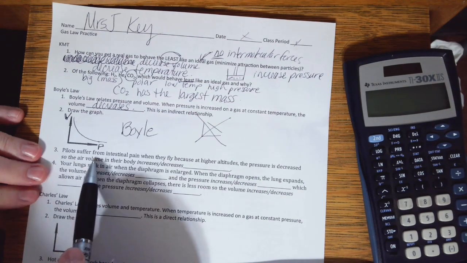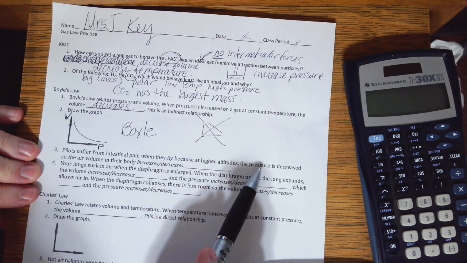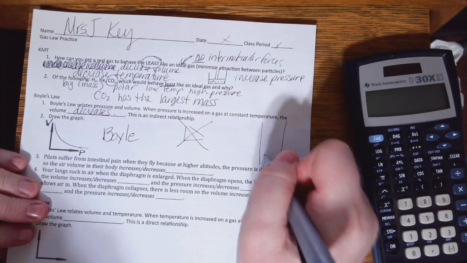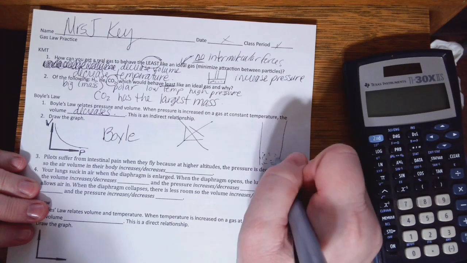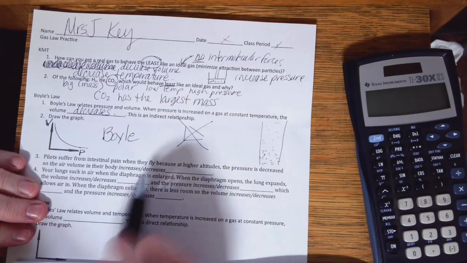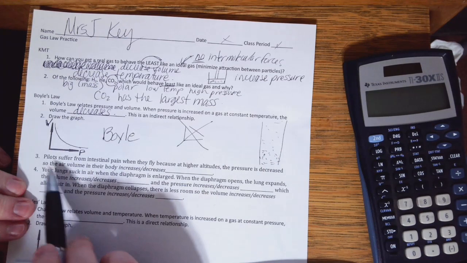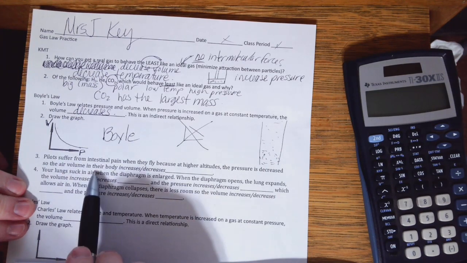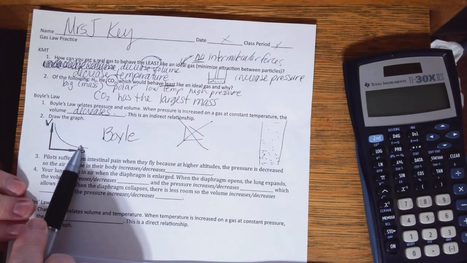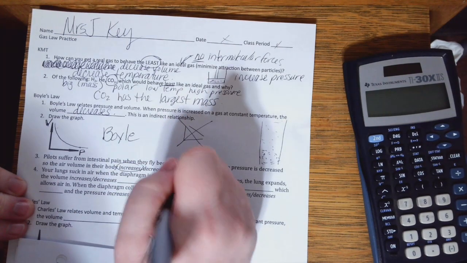All right, pilots suffer from intestinal pain when they fly because at higher altitudes, the pressure is decreased. We should remember that if here's a column of air, lots and lots of particles down here, and then we get less and less as we move up. So this up here has less air pressure. So the pressure is decreased, so the air volume in their body, what? Well, if the pressure is decreased, then the volume must be increasing.